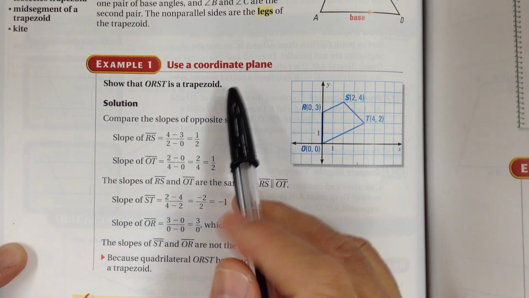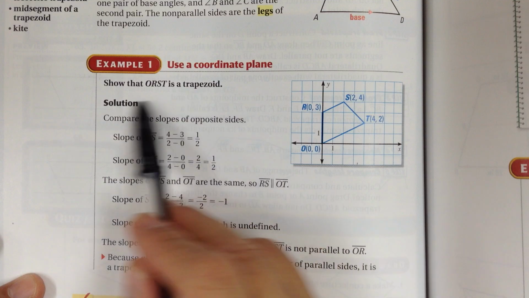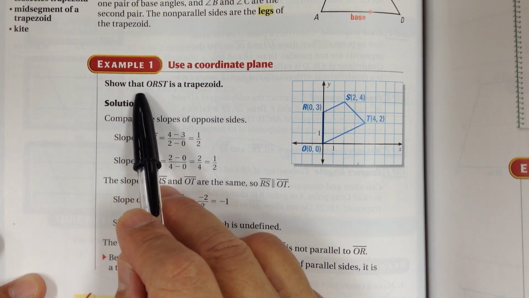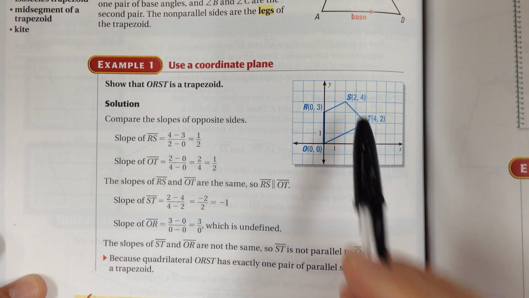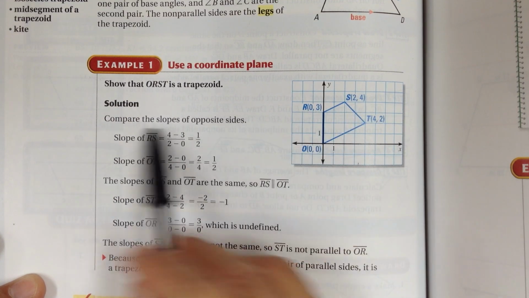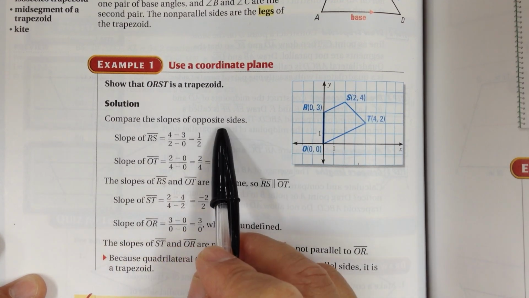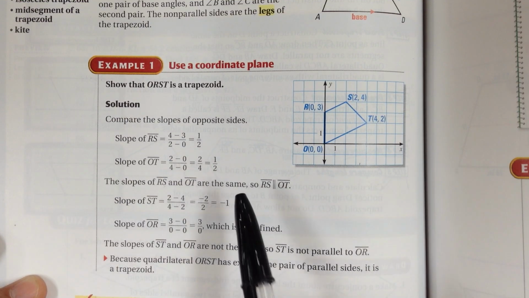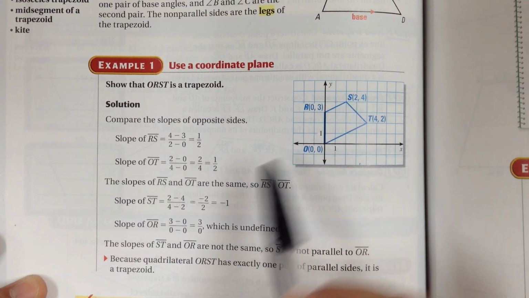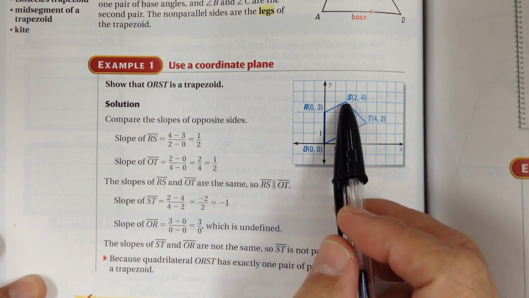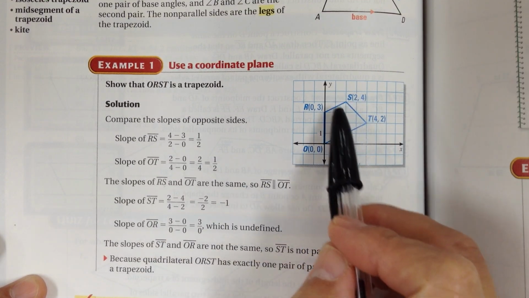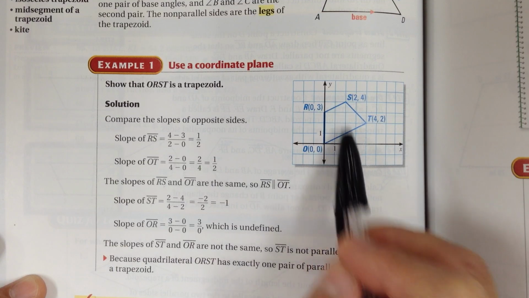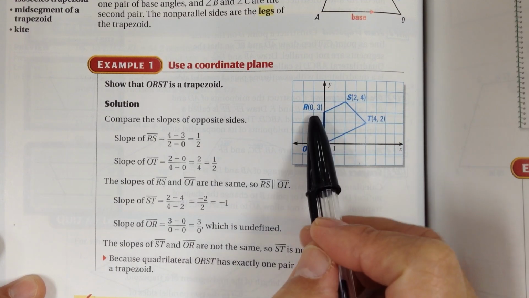Okay, so let's go to example 1. Use a coordinate plane. It says show that ORST is a trapezoid. So you have this over here. Compare the slopes of opposite sides. Remember, the definition of a trapezoid is you have one pair of parallel lines, and if the lines are parallel, they will have the same slope. When you sketch it out, it looks like these two sides are parallel, but to verify that, you have to find the slope.